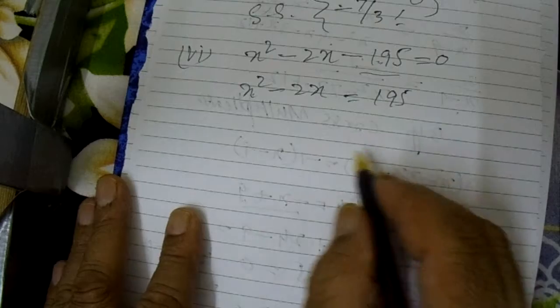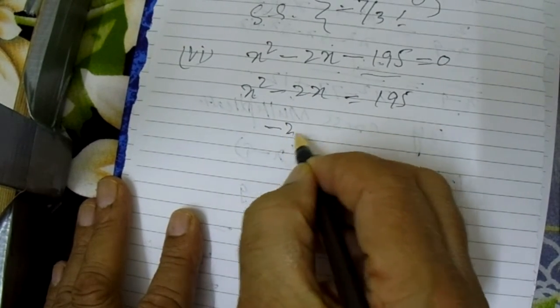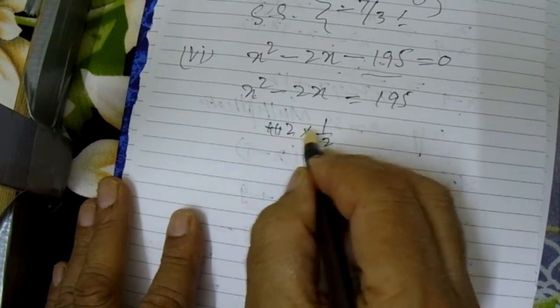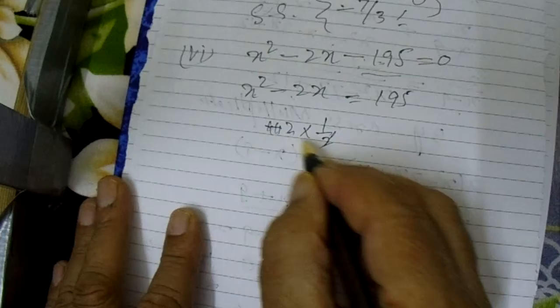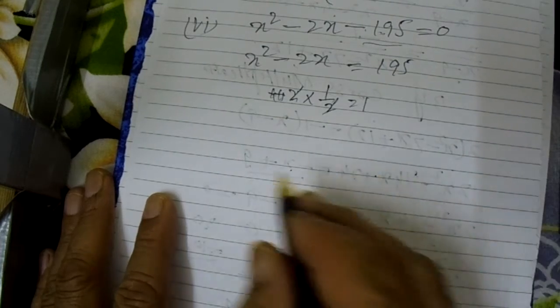Now the coefficient of x is minus 2. We multiply by 1 by 2, only taking the coefficient 2, and we get 1. It means we add the square of 1 on both sides.